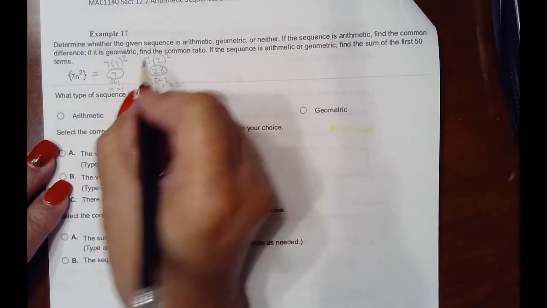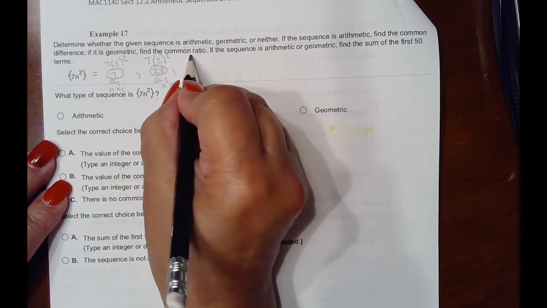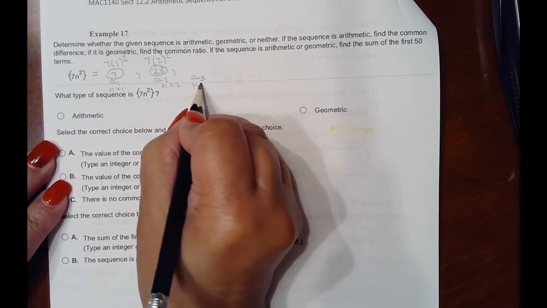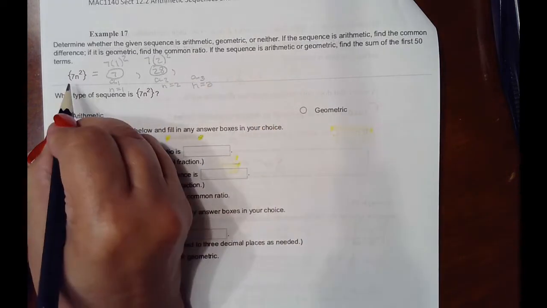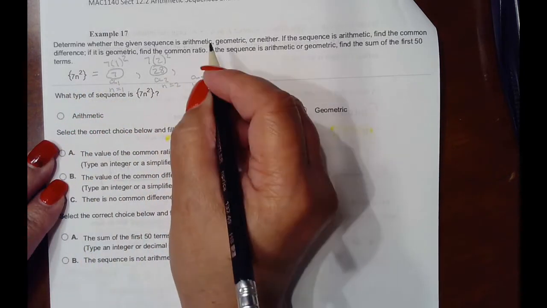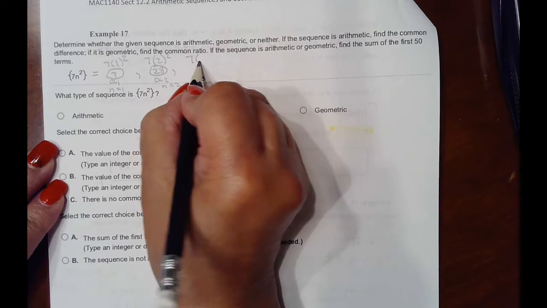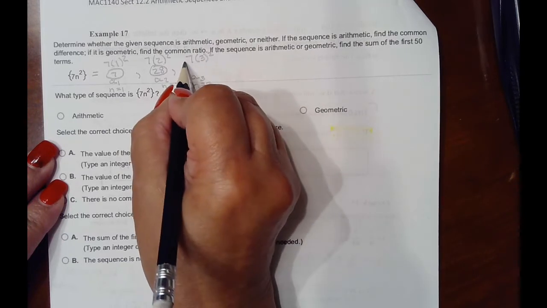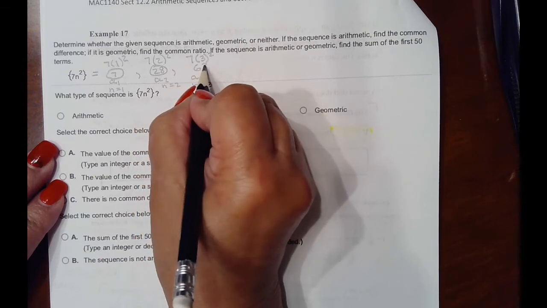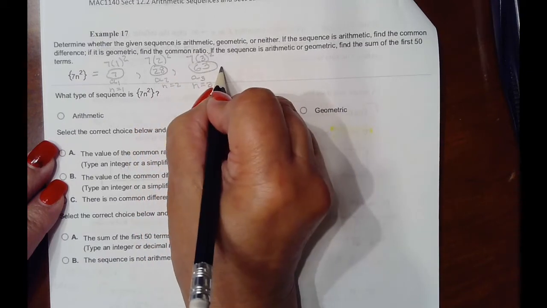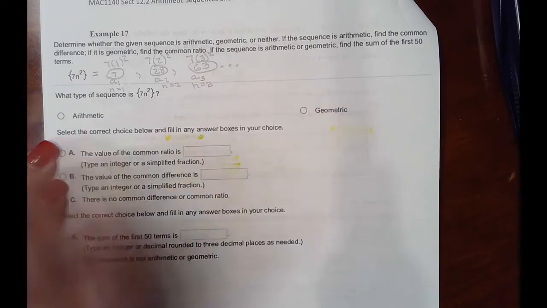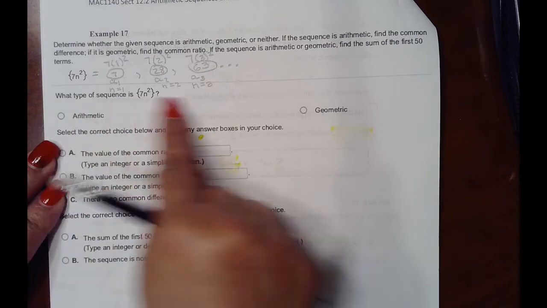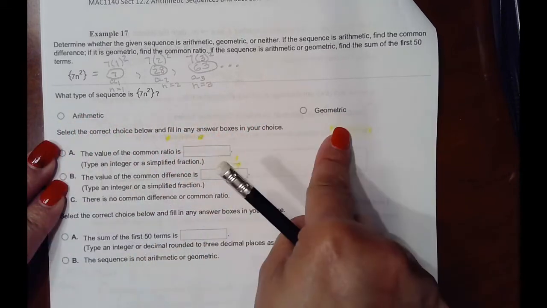I'll just find a few of them. If you're doing the value in the third position, that means n is equal to 3 in the rule that's being used to generate the terms in the sequence. So this would be 7 times 3 squared, which would be 9 times 7, or 63. Okay, so I listed a few of them, and it goes on. So the question here is, what type of sequence is this? Is it arithmetic or is it geometric?